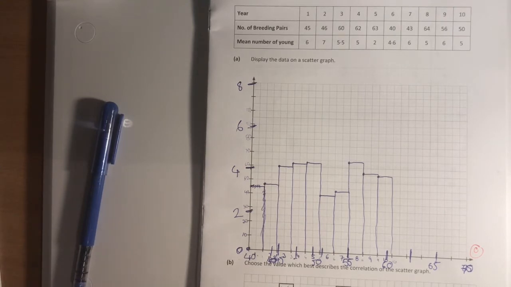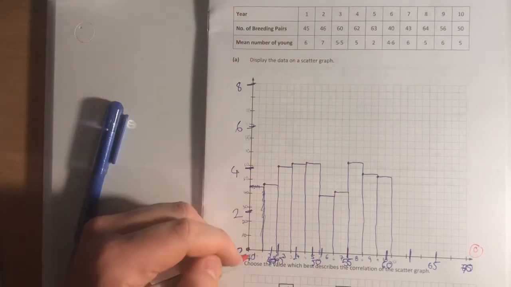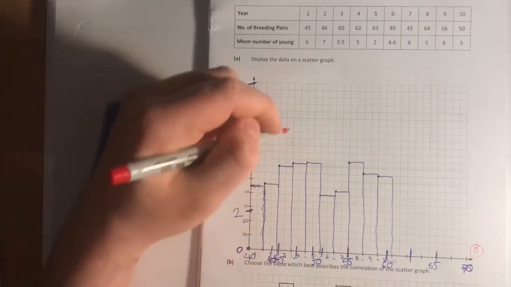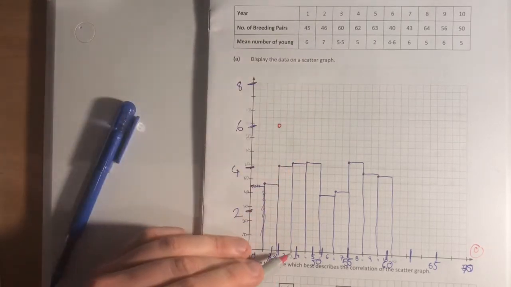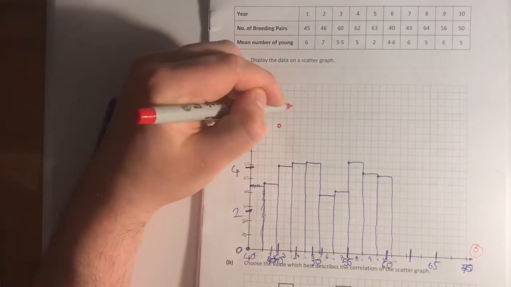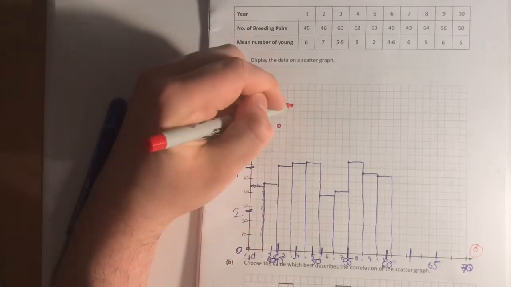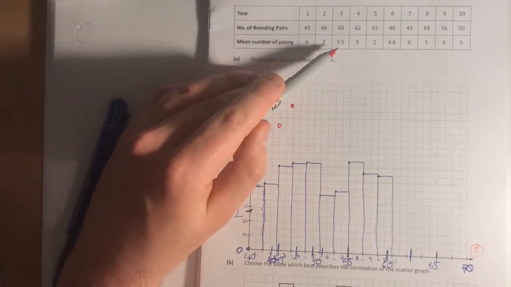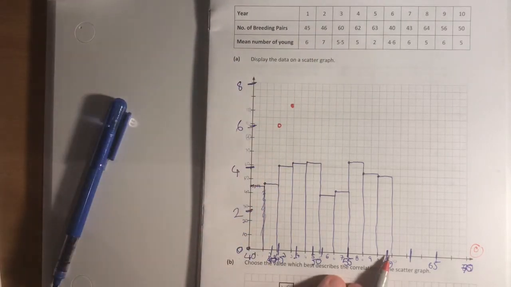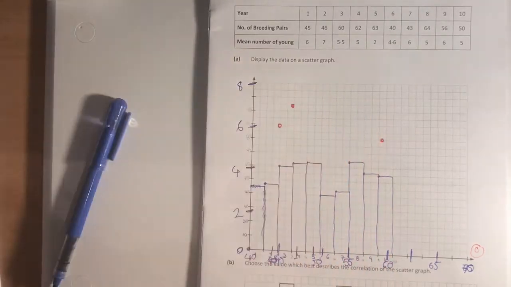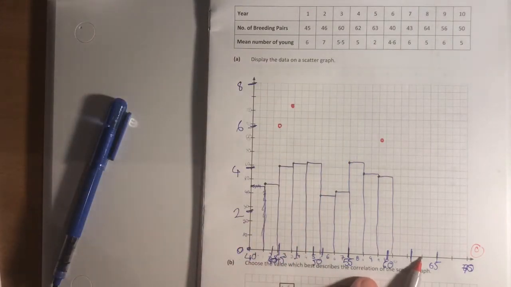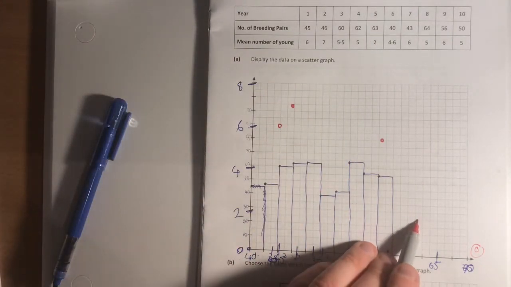Okay, so we will then plot this information here as 45.6. So 45.6 is about there somewhere. And 46.7, 46.7 is about there somewhere. 60 and 5.5, 60 and then 5.5 is about there, let's say. 63 and a 2, 63 and a 2 is about there somewhere.